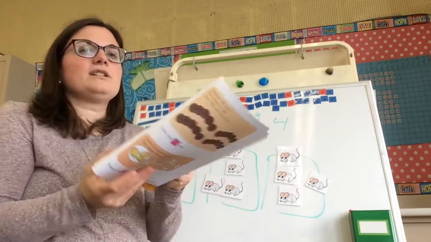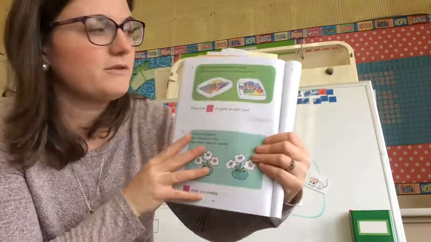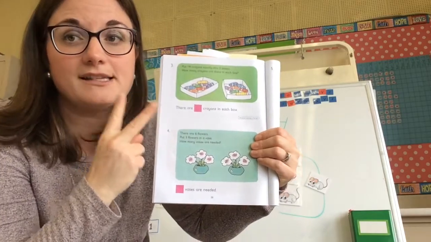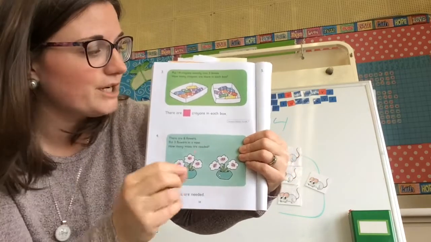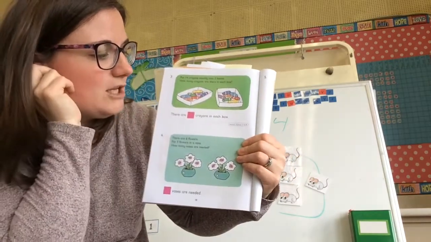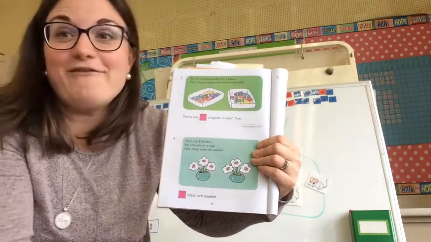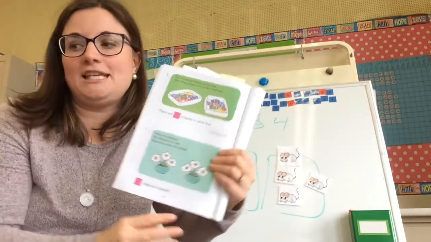And we're going to do one more here on the top of the next page where we've got some crayons. I have 14 crayons, and I want to put them into 2 boxes, but I want them equal, the same number in each box. How many crayons go in each box? 7, you're right, there's 7 crayons in each box.